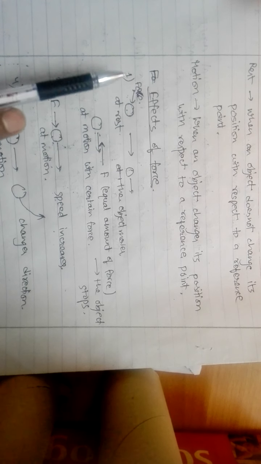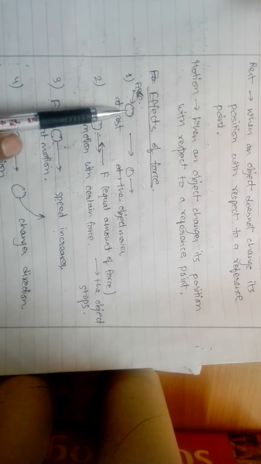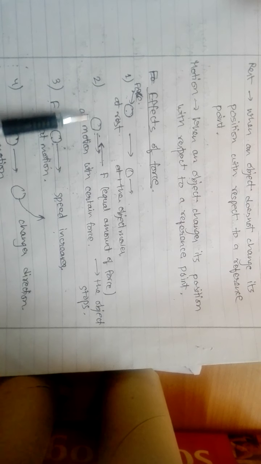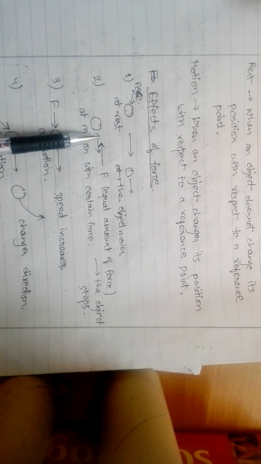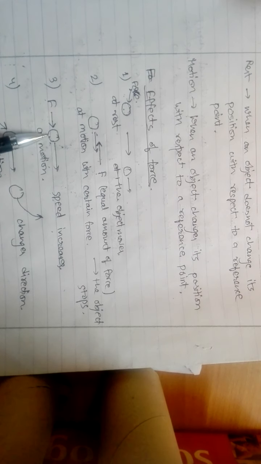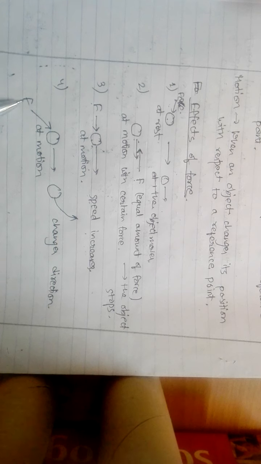Okay, these are four basic effects. First, if force is applied on an object at rest, then the object moves. If force is applied on a moving object in the opposite direction, then the object stops. If force is applied on a moving object in the same direction, then the speed increases. And if force is applied on a moving object from a different direction, then it changes its direction of movement.